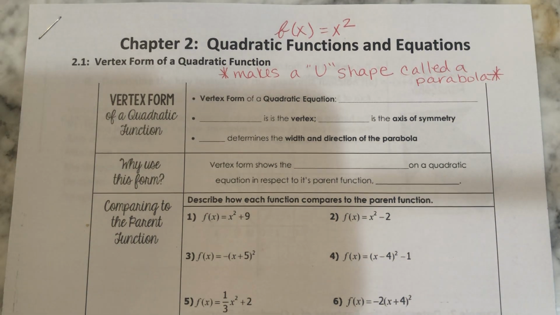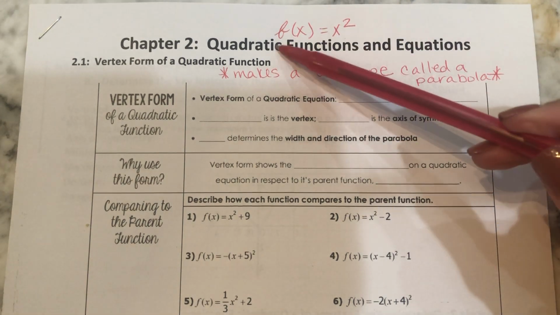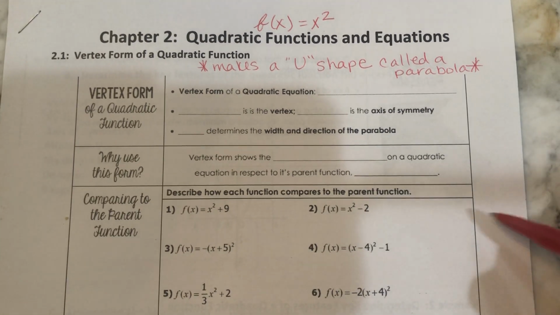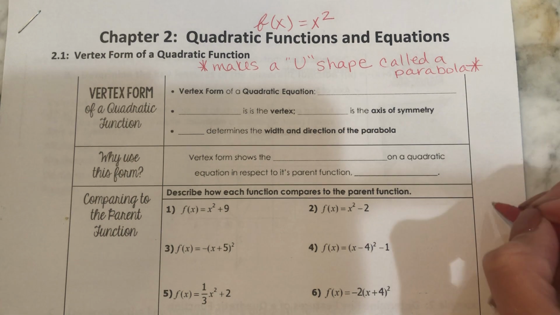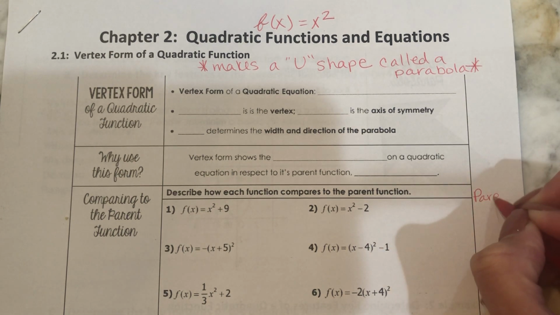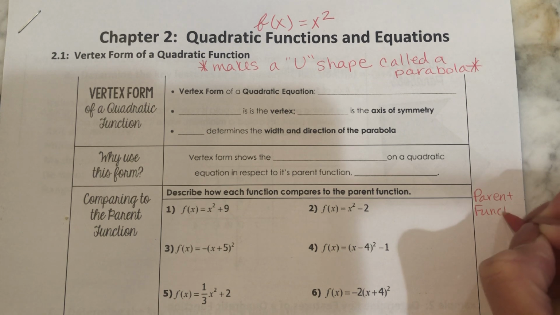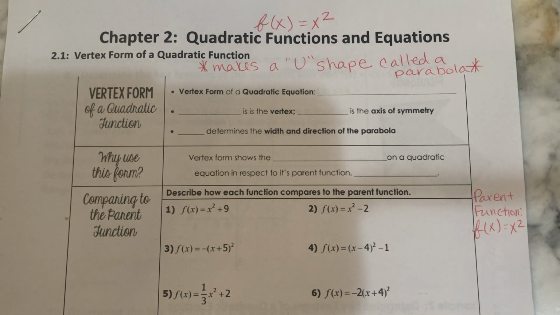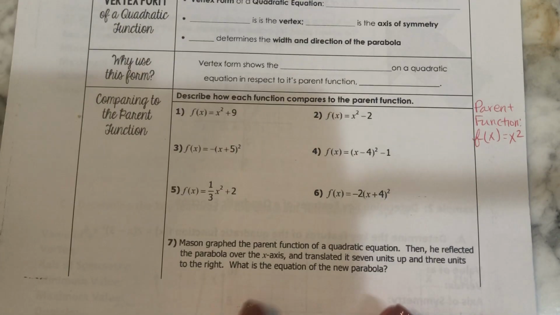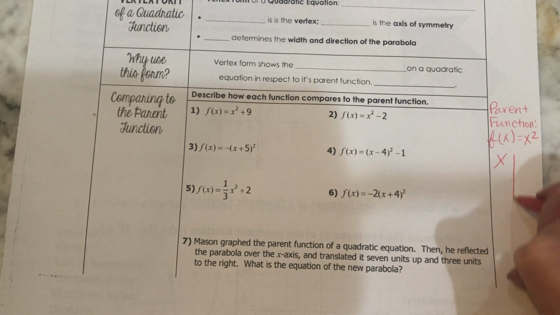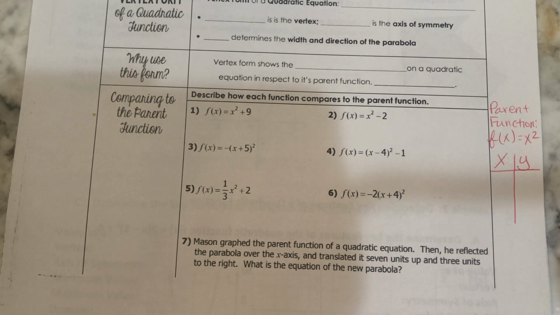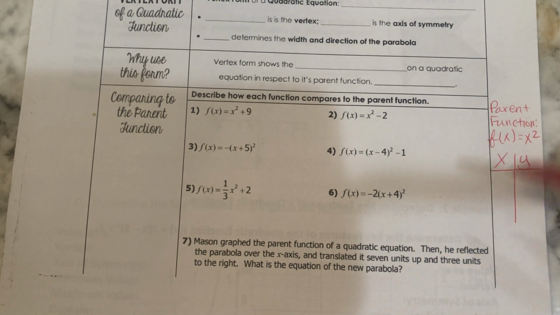All right, so let's sketch the graph of the parent function f of x equals x squared and see what that looks like. So I'm going to use this little spot right here to do that. If I were to graph it, I'm going to make a table of values, so an XY chart. And if you look at the parent function sheet, you'll see that the bottom of the U shape is at the origin at 0, 0. So I'm going to start there.